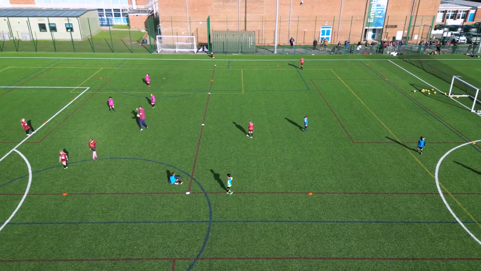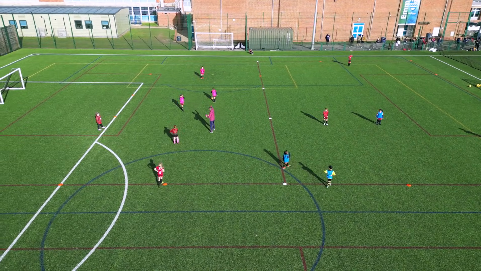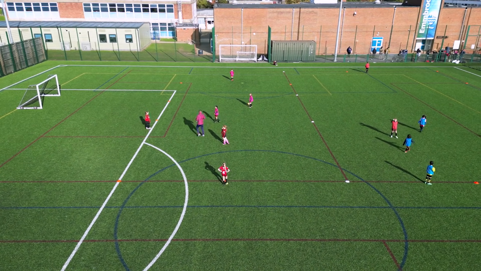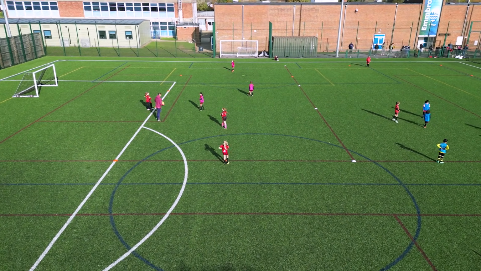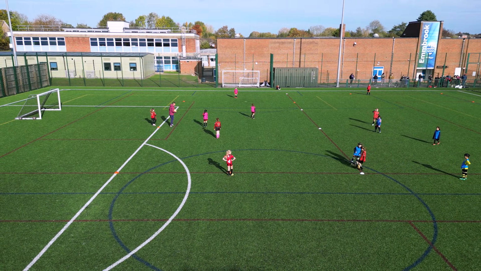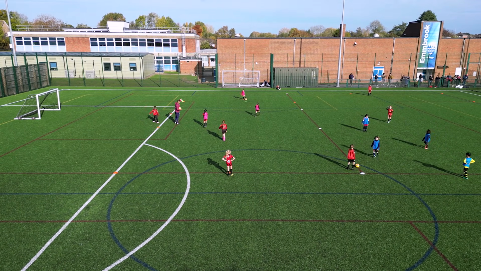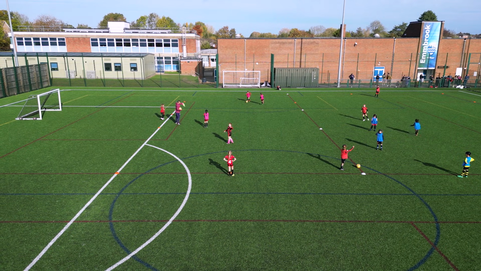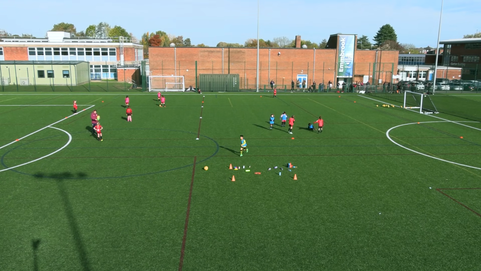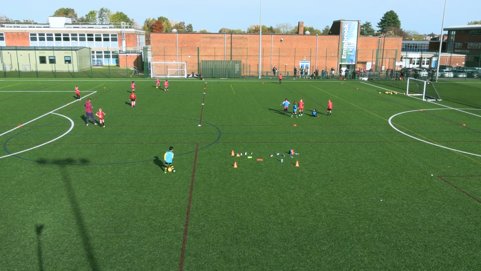Okay, so your job now, if you pass that ball in, you swap with the player that you've passed to, okay? So everyone's moving, okay? So what's your name? Lottie passes that ball in, then Lottie goes on the outside, and then restart the game to the other side, okay? Understand that? So if someone passes to you, you swap with that player, okay?